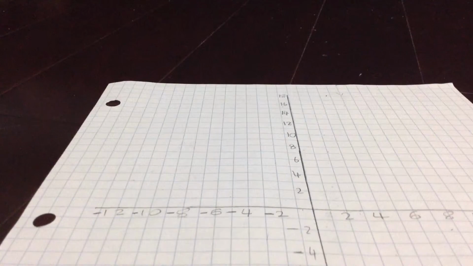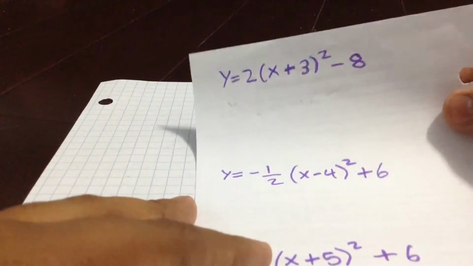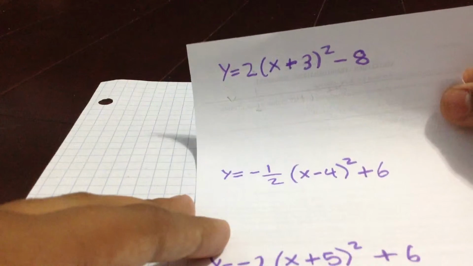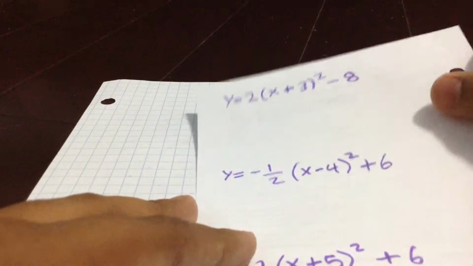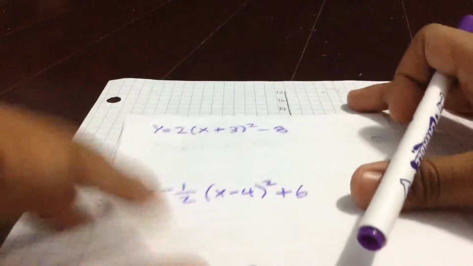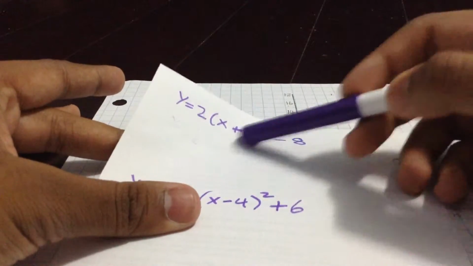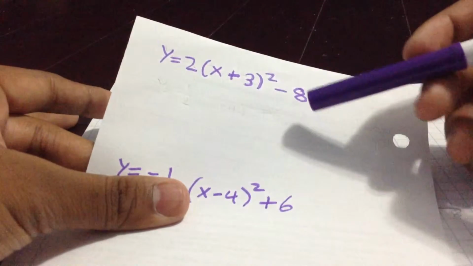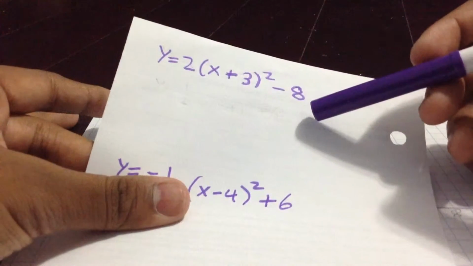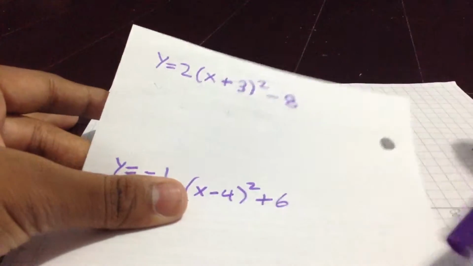Today I'm showing you how to graph equations. Our first equation is y equals 2 bracket x plus 3 bracket to the power of 2 minus 8. How you graph this is, see this right here, this is a plus 3. This is the x, which will be plotted on the x-axis, and this will be plotted on the y-axis. But we need to flip this 3 to plot it on the graph.